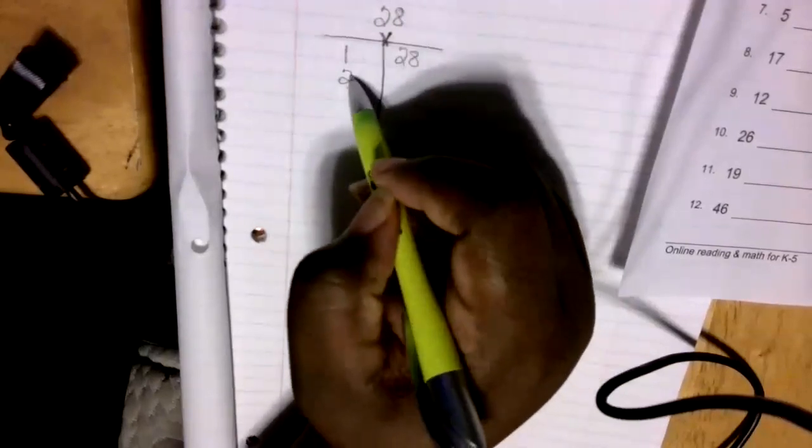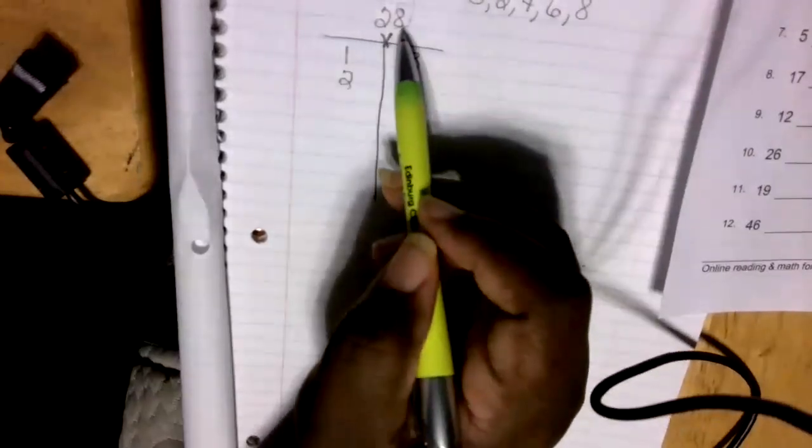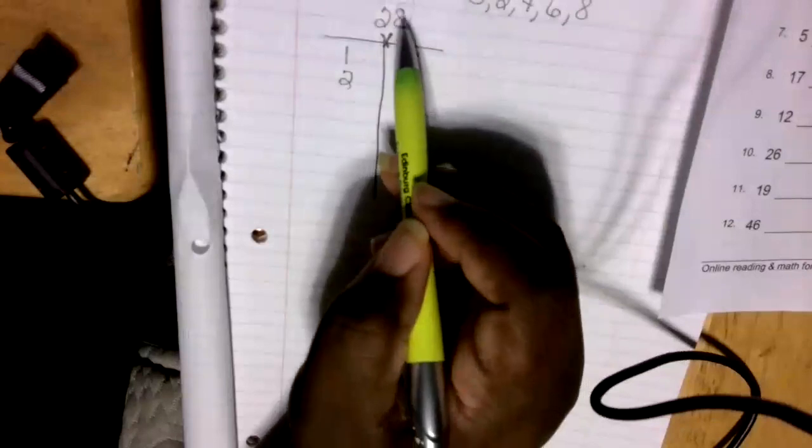The rule is, in order for a number to be divisible by 2 evenly, in the 1 spot I must have a 0, 2, 4, 6, or 8. As I look at 28, what's in our 1 spot? Yes, an 8.